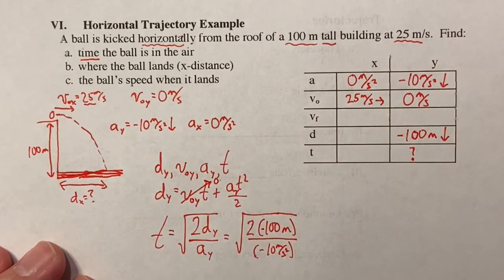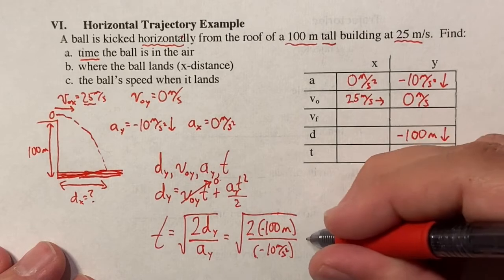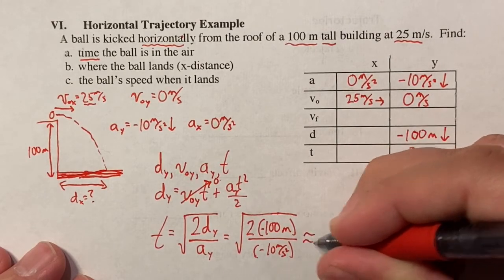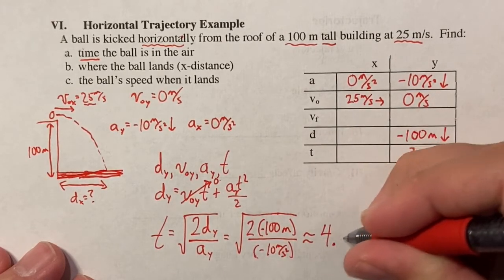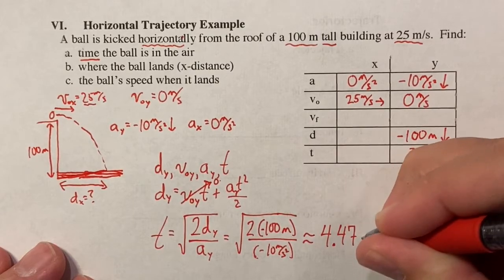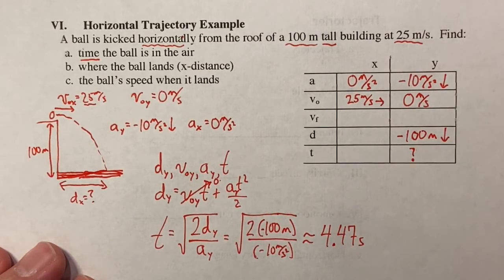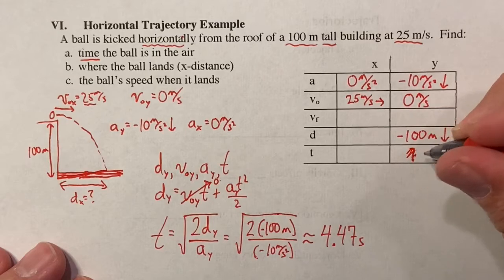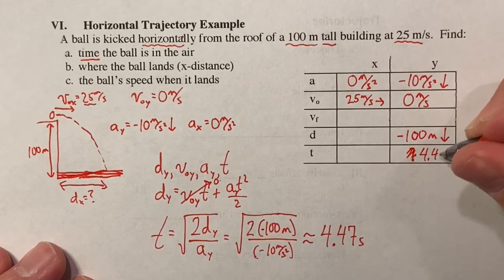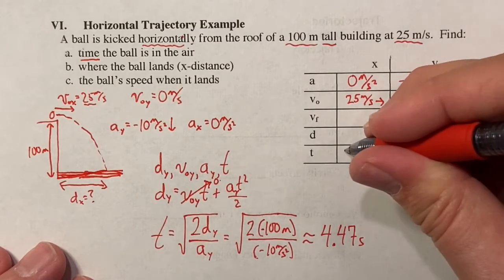And when I type that into my calculator and take that square root, I get about 4.47 seconds. So, okay, I'll record that I have my time of 4.47 seconds.